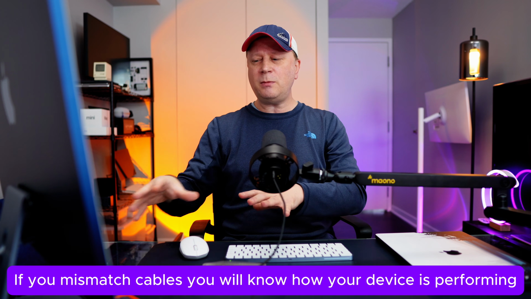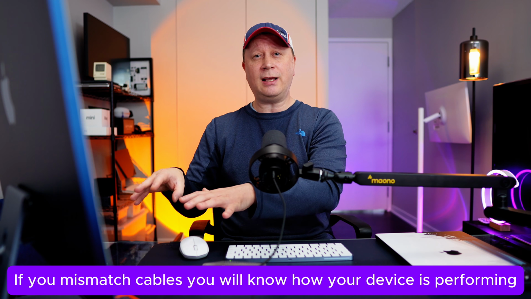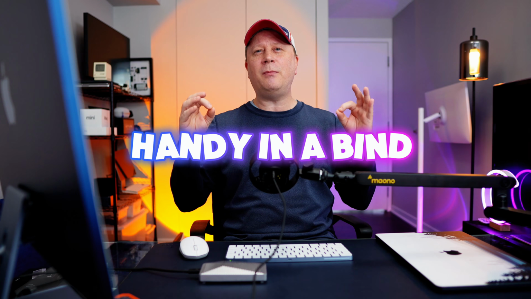When I connect that into the back of the Mac, it's going to be a faster connection, of course. It's going to show me that as well because the Mac can take a faster connection. So this is all stuff for people who want to know. But beyond all of this, it's really for the cables. So if you mismatch a cable, you have maybe a Thunderbolt 4 enclosure, but you have a 10 gigabit per second cable, it's going to give you that information as well. It's going to give you all the information you need about everything connecting into it and all of your speeds. It's just something that is handy to have in a bind every once in a while when you want to see if things are performing correctly or you're doing tests on stuff.